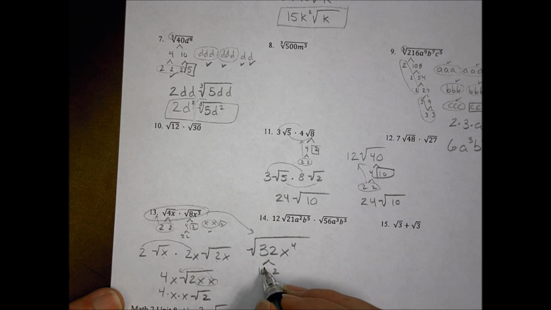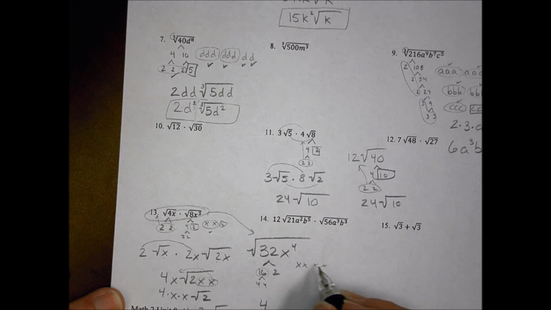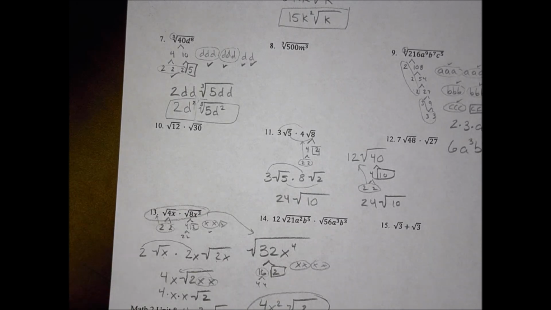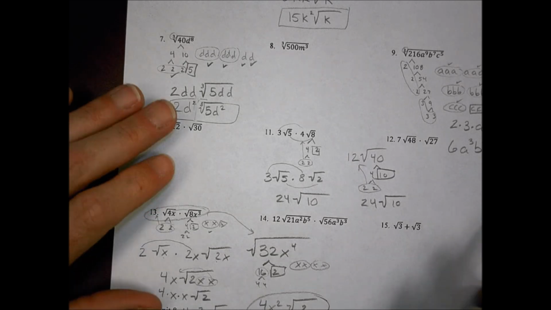What do you know the square root of 16 is? 4 and 4, so I put a 4 on the outside. X to the 4th becomes 1, 2, 3, 4, cluster, cluster, so that's x squared. What's left on the inside is just a 2. So you get the same spot, maybe a little faster and a little more clear that way. Just look at what you see and how you want to work it out.